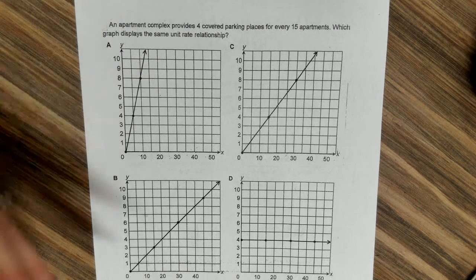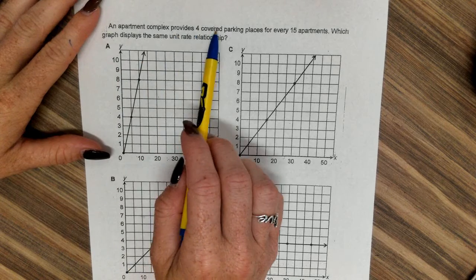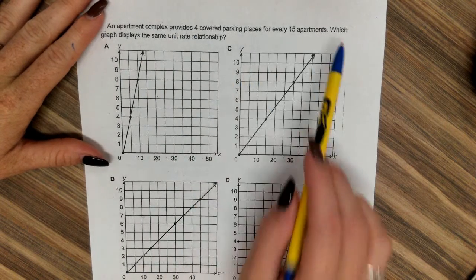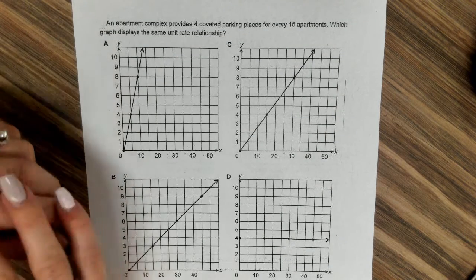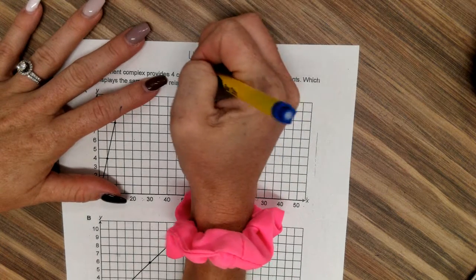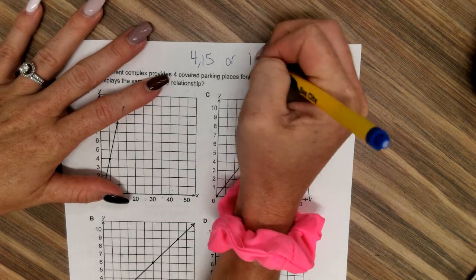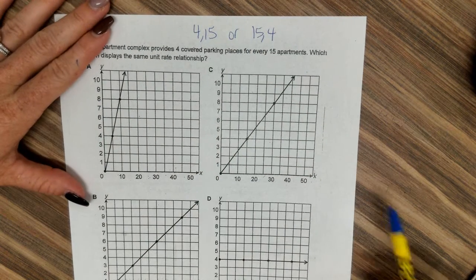This is kind of a matching game. It says, an apartment complex provides 4 covered parking places for 15 apartments. Which graph displays this relationship? Well, guys, your point is either going to be 4, 15 or 15, 4, yes? Well, look at the graph.